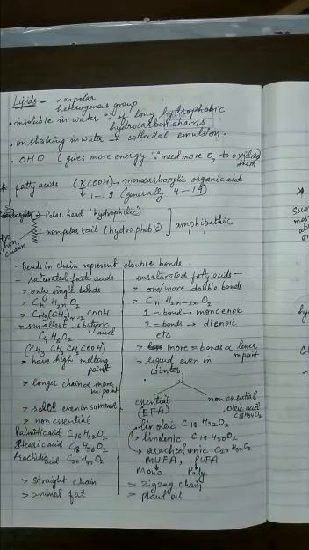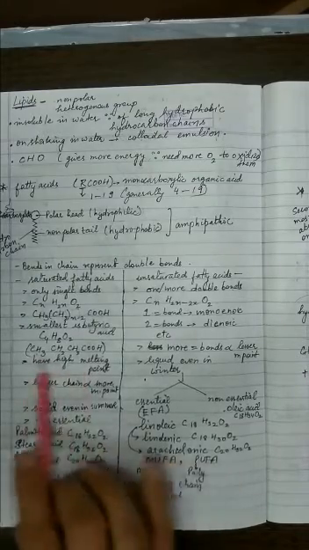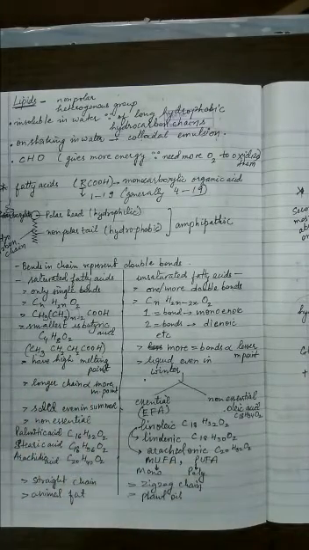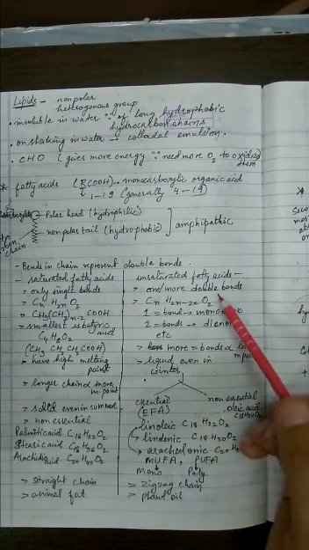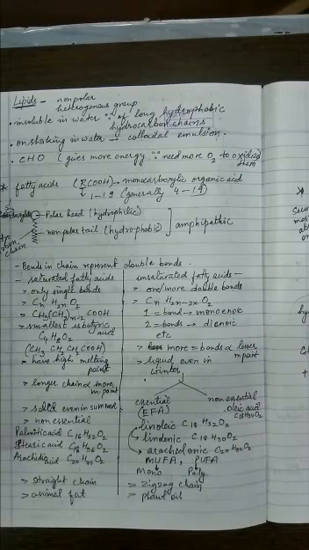The smallest fatty acid is butyric acid. Now I have written the formula already: CH3, CH2, CH2, COOH. Now remember, the saturated fatty acids have higher melting point. The reason is that they have these single bonds. And unsaturated fatty acids are liquid even in the winter.